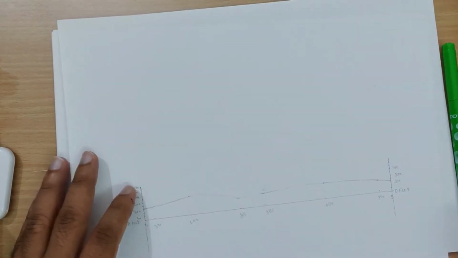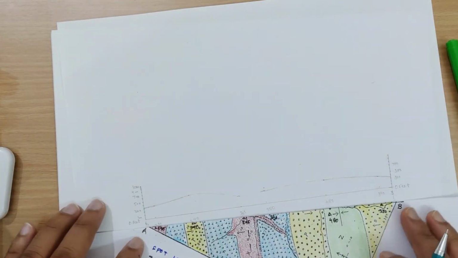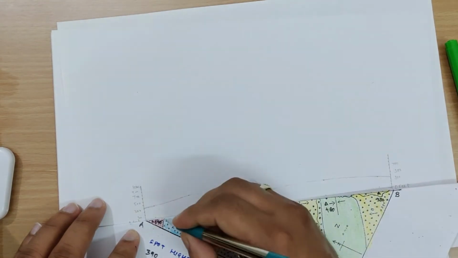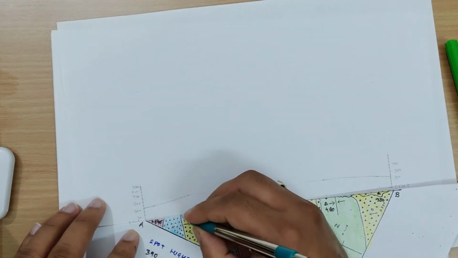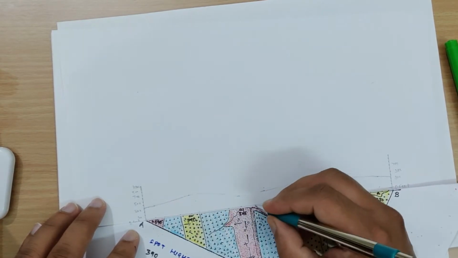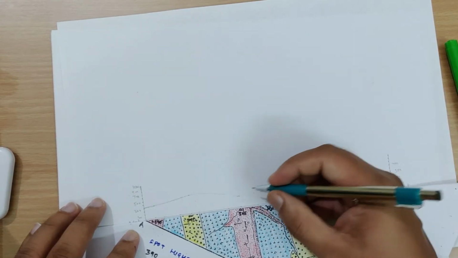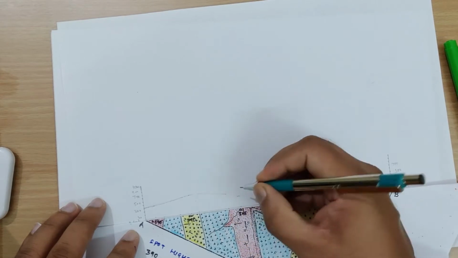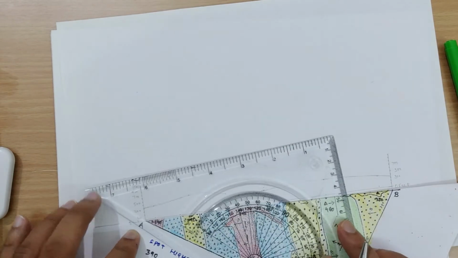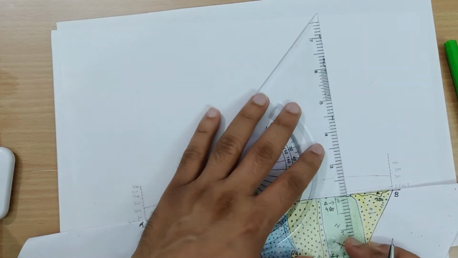Now we will have to draw the beds and axis of the fold. So here we are getting one bed, here we are getting second one, third trace over here, fourth trace over here, fifth trace over here. Let's plot it. If we rather take the protractor and mark it directly onto the profile, that will be much better.